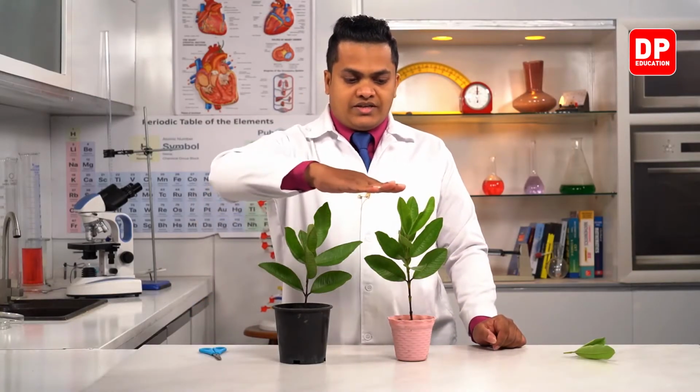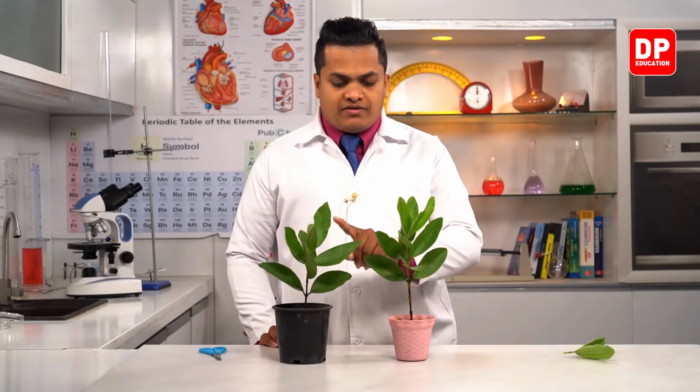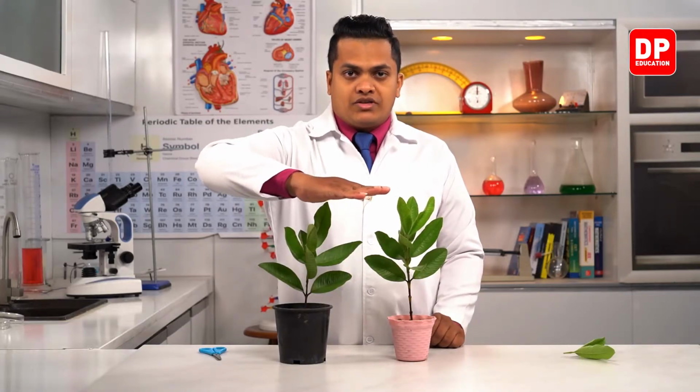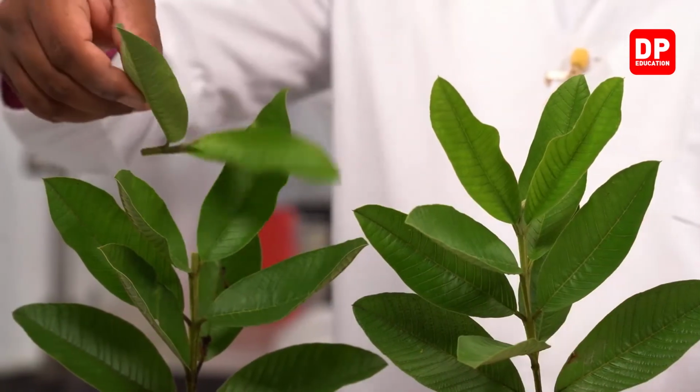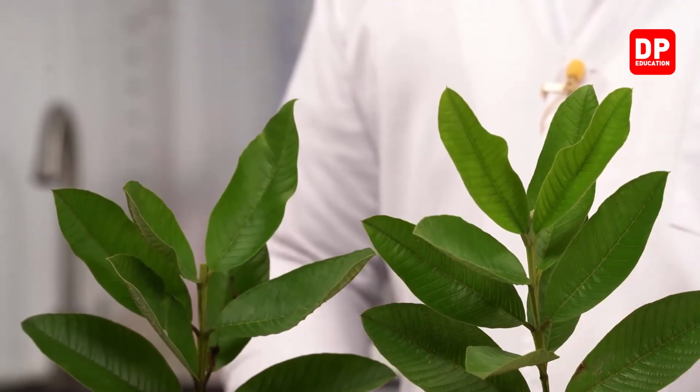As you can see here, when you compare the height of the plants, it is around the same height. Remember it, it's at the same height even after removing this apex part. So this plant is similar to the height of the other plant. Now what we are going to do is check this system after a week or two, and let's see what has happened with the system.